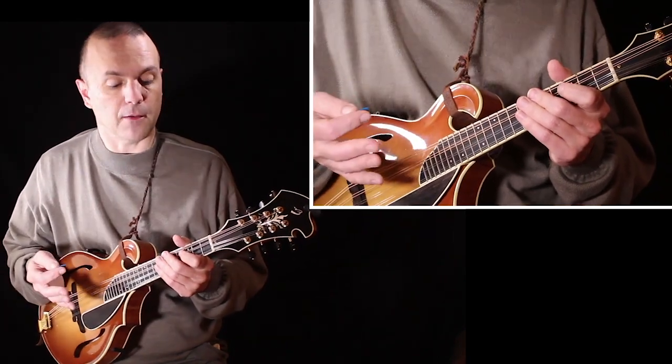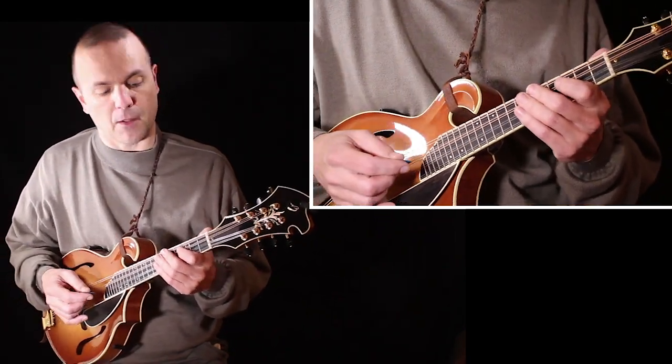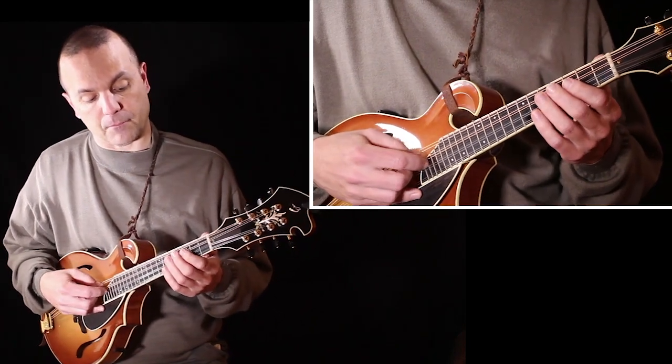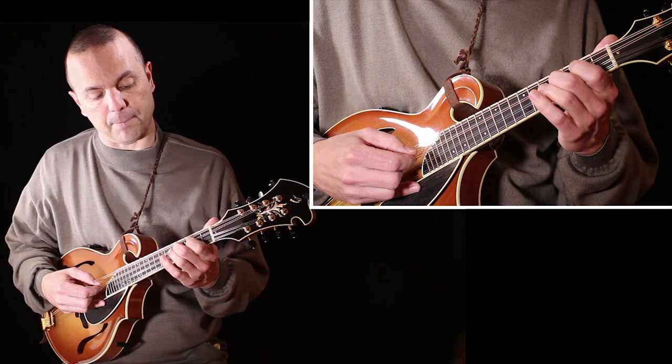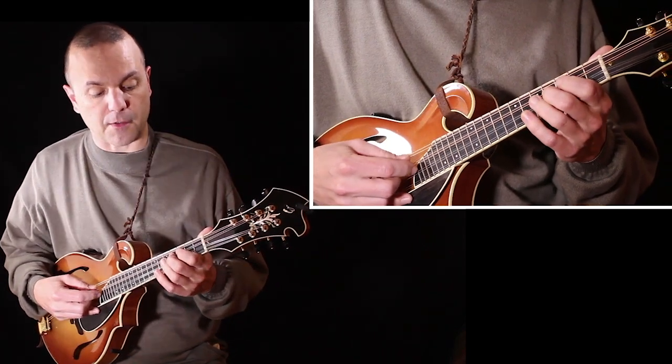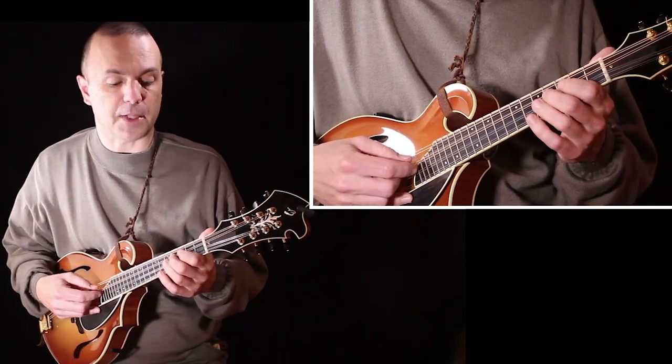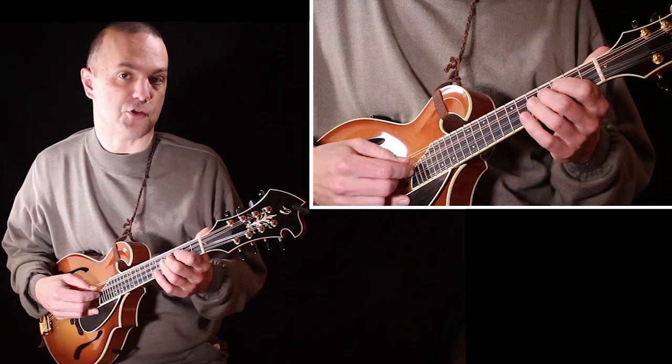Okay, so you have 3 major and 3 minor at this point. Now if we look at the 7th note of the scale, F sharp. The chord that's going to belong to that is an F sharp diminished triad.